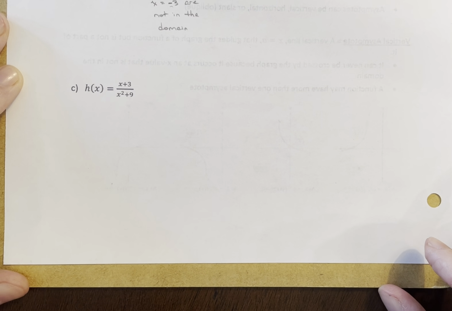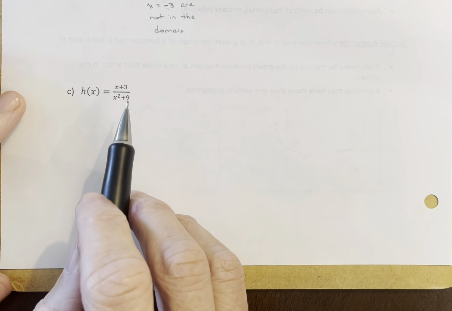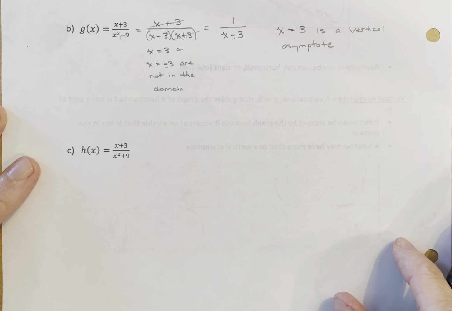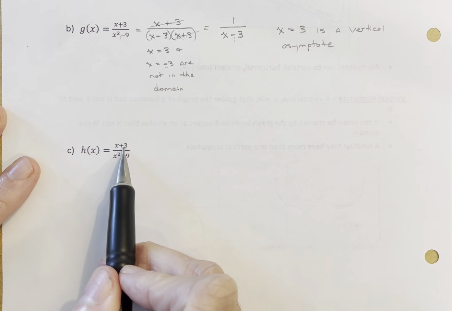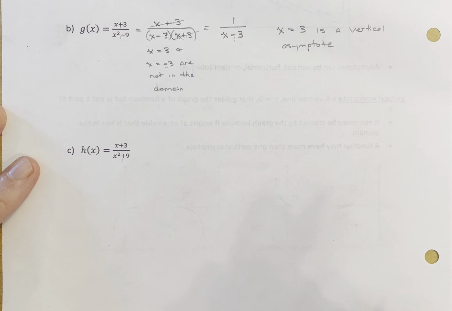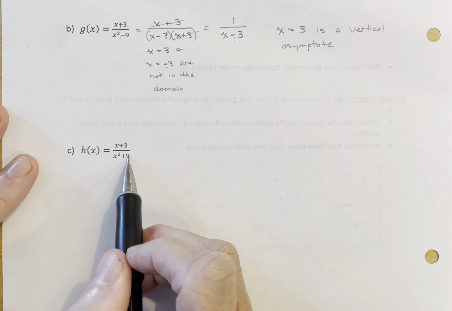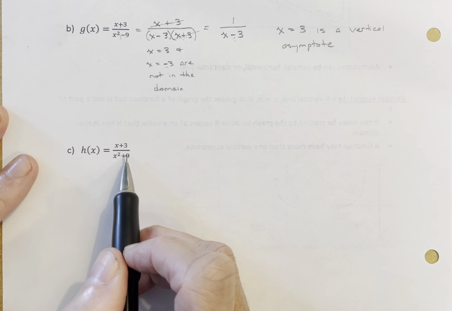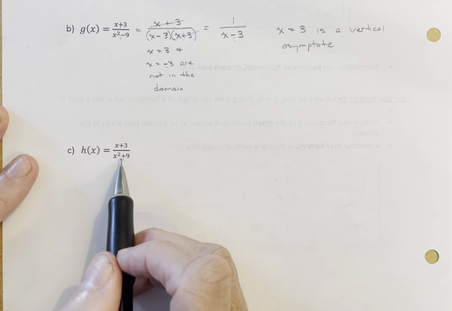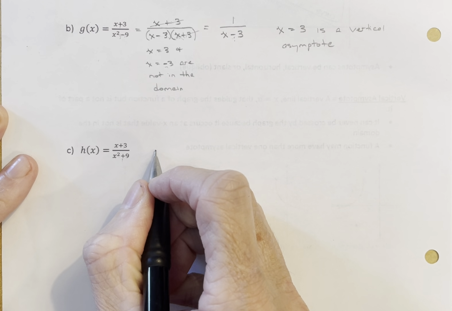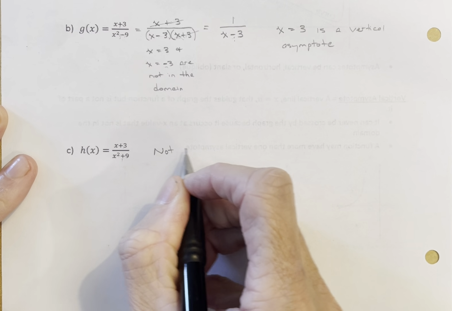Okay, letter C. Okay, I've changed up. Let's go back to look at B. Left the numerator the same, but changed the denominator up to x squared plus 9. Okay, well, guess what? There's no such thing as a sum of squares, so this is not factorable, and so there's no common factor, so not factorable.